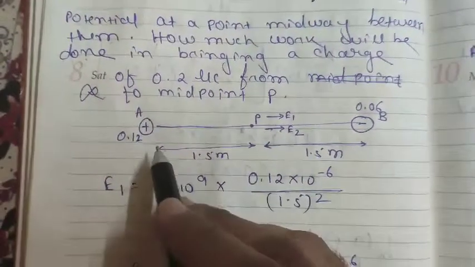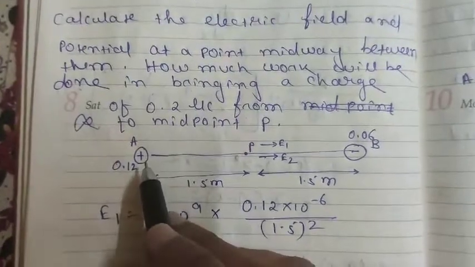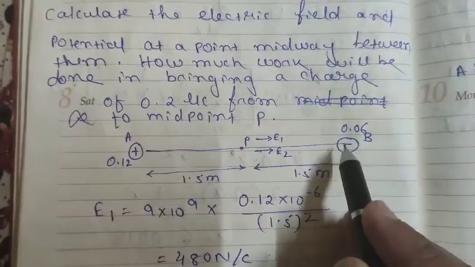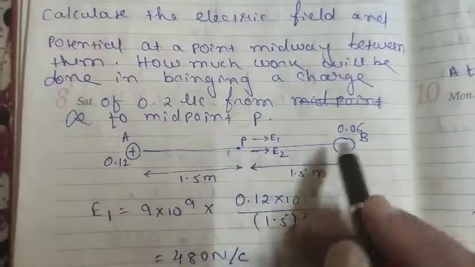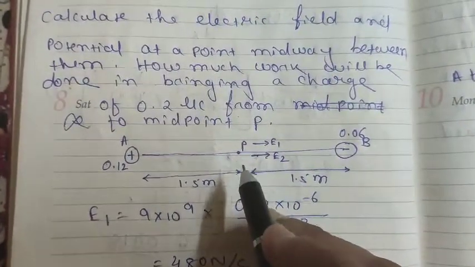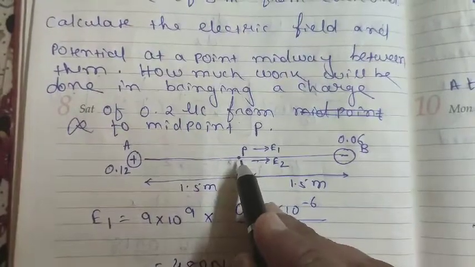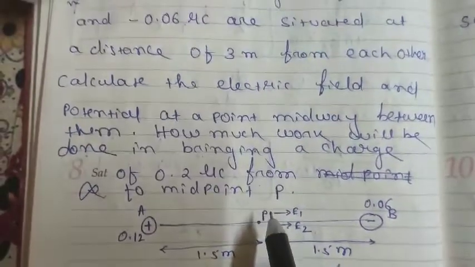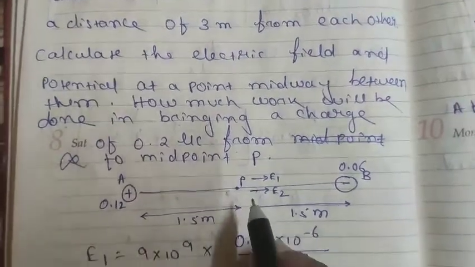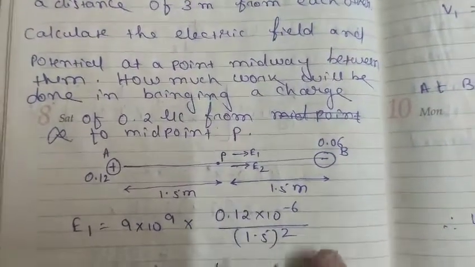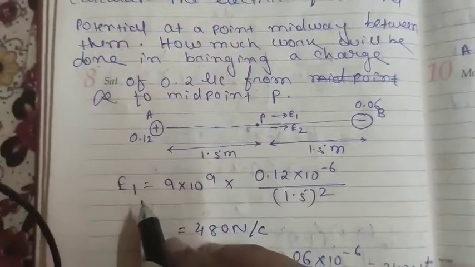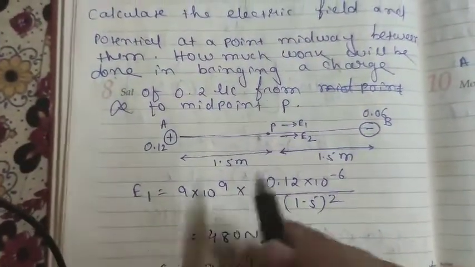So you can draw the diagram like this. This is plus charge 0.12, this is minus charge, this is 0.06. Let us take the magnitude, and this is the point P which is present in the midway, according to the question. Now let us check what should be the electric field. Let us find out the magnitude of electric field E1 and E2.